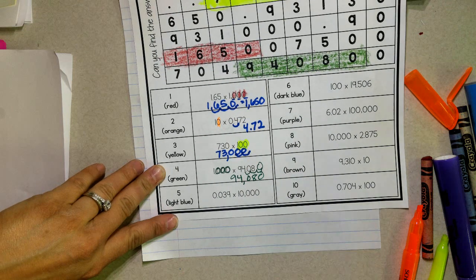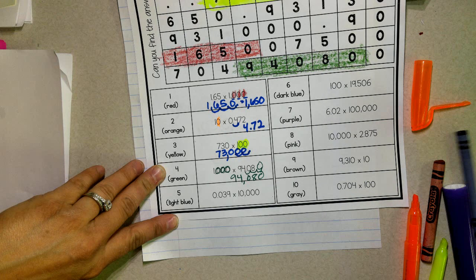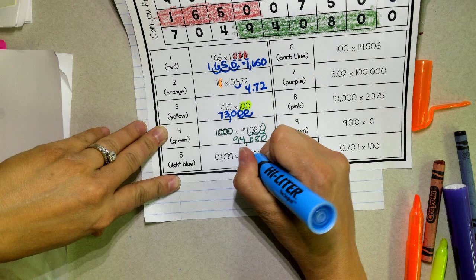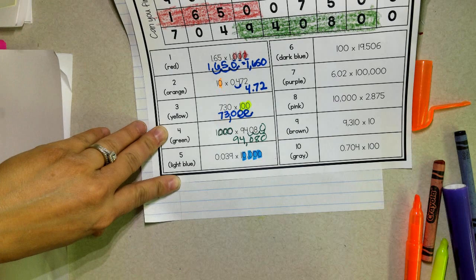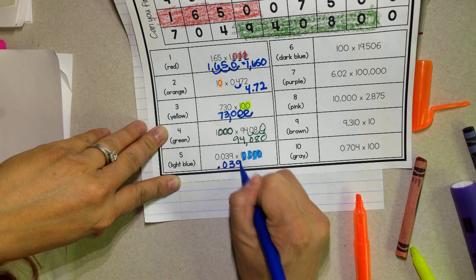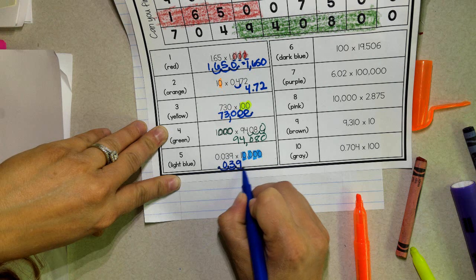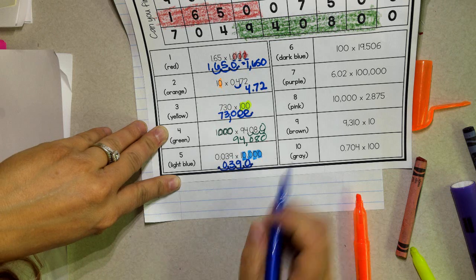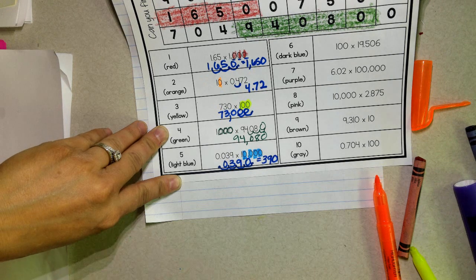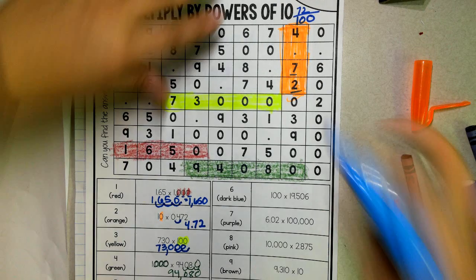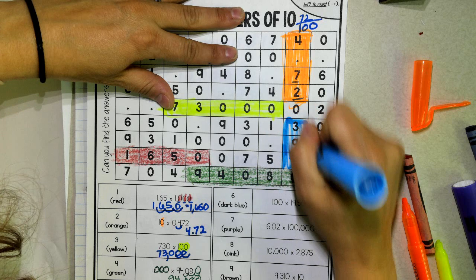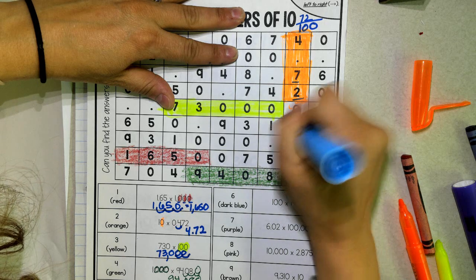Alright, we've got light blue here. I'm going to use this handy dandy highlighter. Counting my zeros, I have 1, 2, 3, 4 zeros. So I'm going to be moving my decimal over. I always like to rewrite the number 4 times. 1, 2, 3, 4. So that looks like 390 to me. So grab your blue. 390 should be right here. Yeah, did we get it? We're getting the hang of this. See? Look how smart you are.